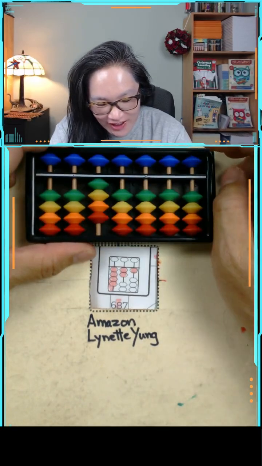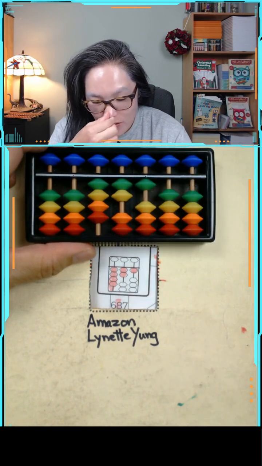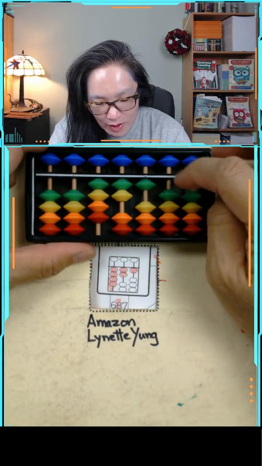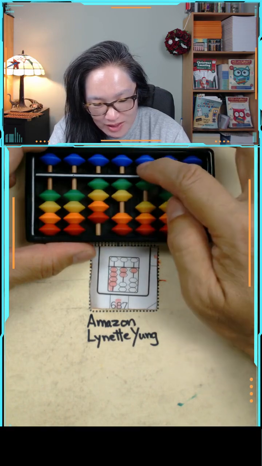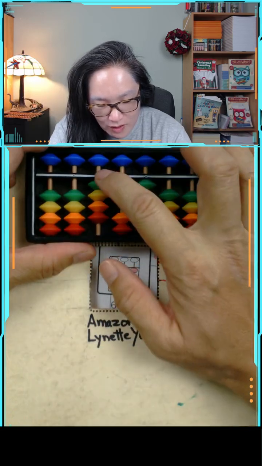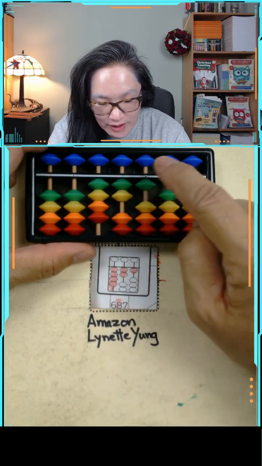So we have our hundreds, our tens, and then our ones. Notice all the bottom beads are touching this horizontal bar. Because the bottom bead's touching the horizontal bar, this is what's being counted. The top bead's not being counted, so it's not touching the horizontal bar. So this is actually 4 because it's 1, 1, 1, 1. This is 2, 1, 1, and then this is 1.